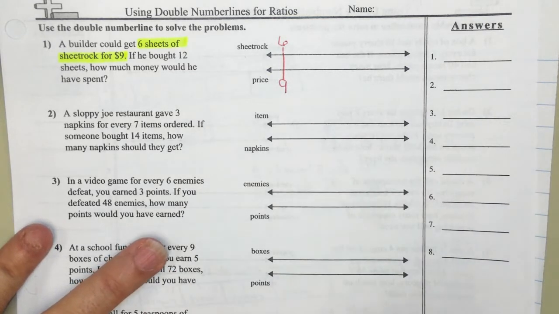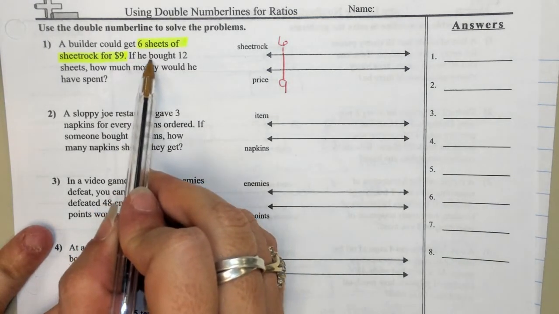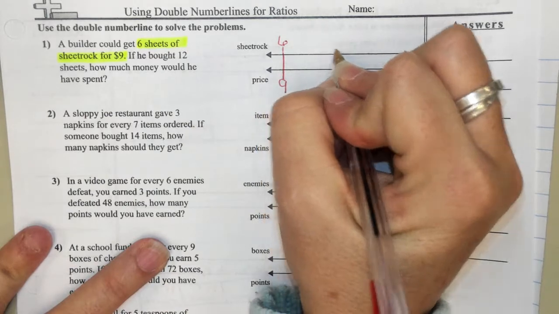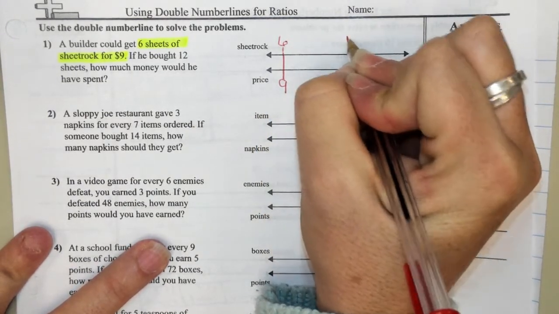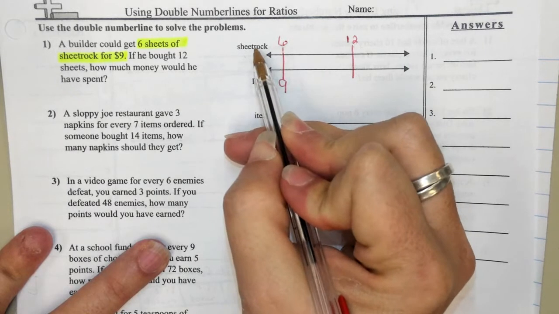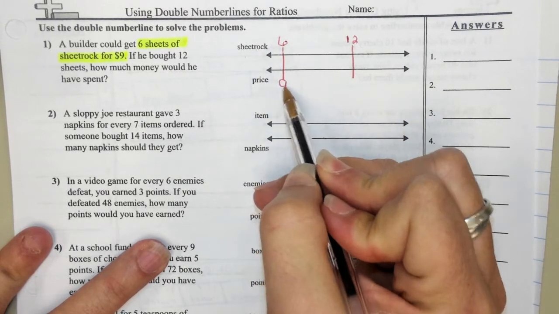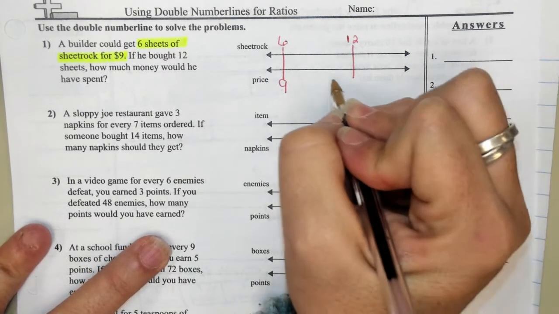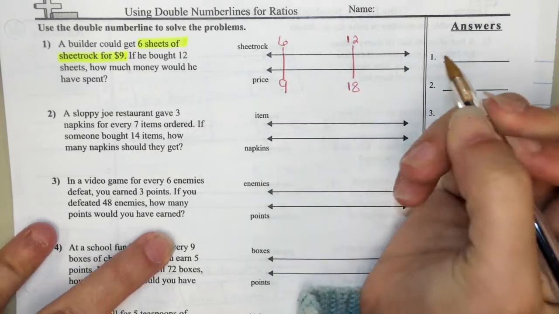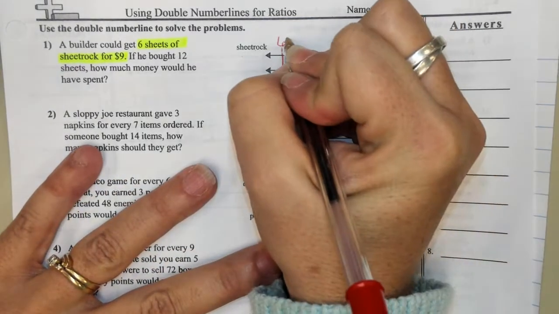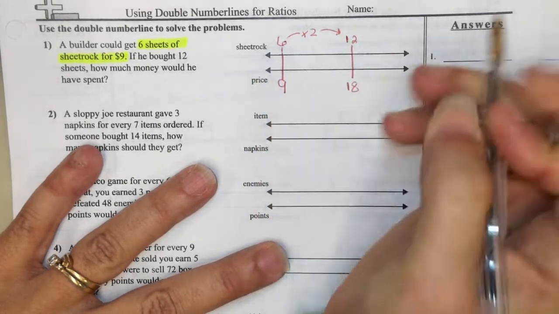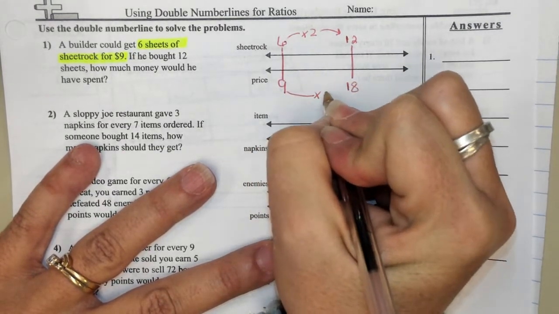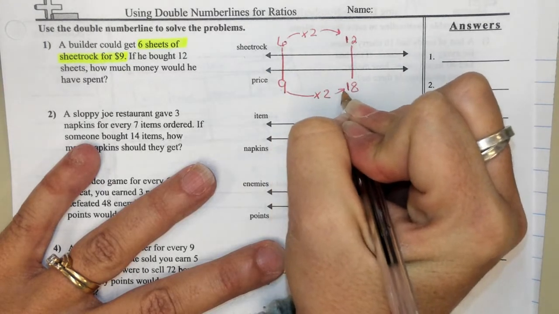Now, the second ratio, what you're trying to get to is this one. If he bought 12 sheets, how much money would he have spent? Now, what you're going to do is fill in the 12 sheets of sheetrock. And they're wanting to know what would the price be. Okay, and how do you get that? By 2. So you have some choices on this one. You could either multiply times 2, or you might just realize that 6 plus 6 is 12, and 9 plus 9 is 18.